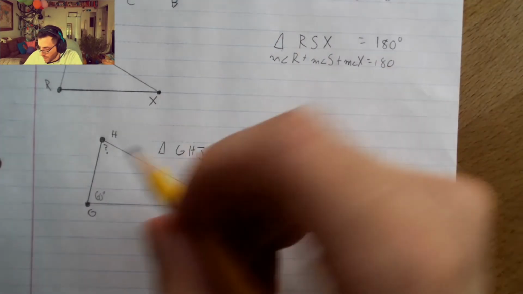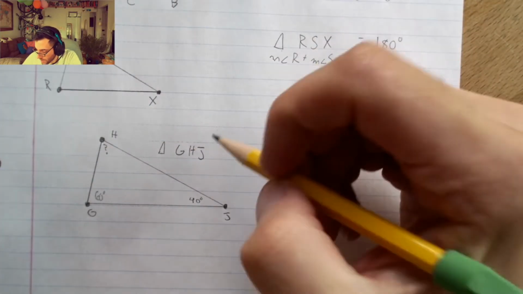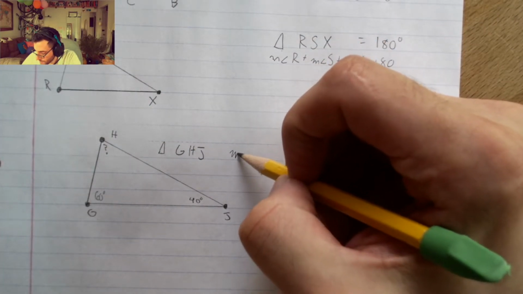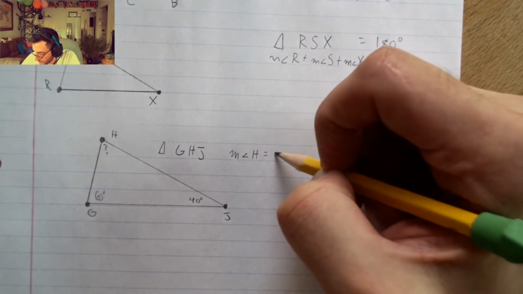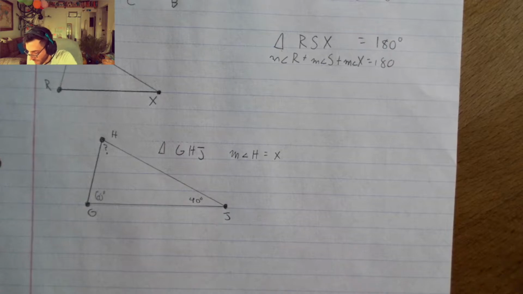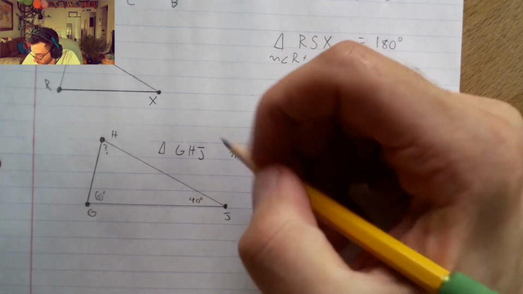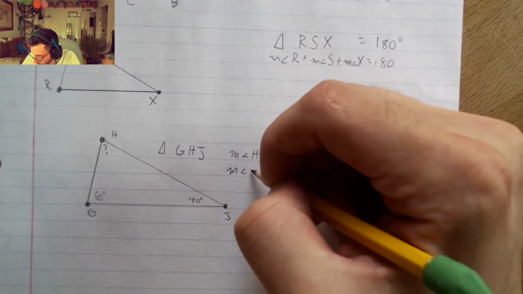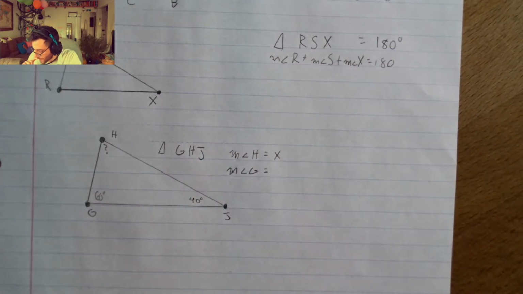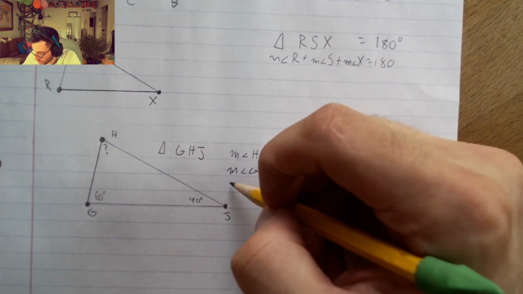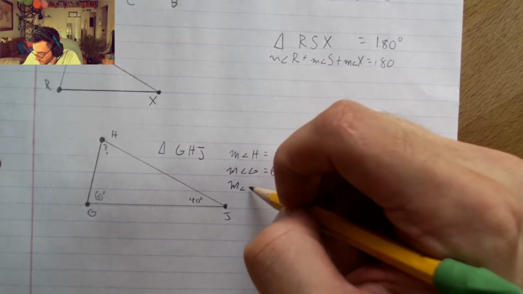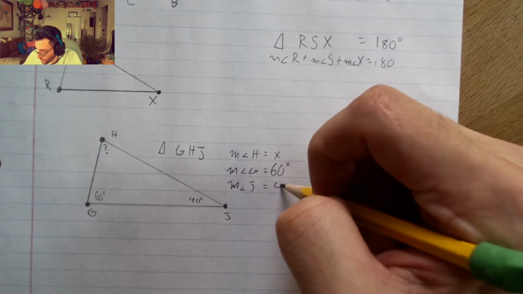We can go about labeling some of our angles down here. So let's just start. We're going to say the measure of angle H is our unknown, right? This is the only one we haven't been told. We know that the measure of angle G is equal to 60, and the measure of angle J is equal to 40.